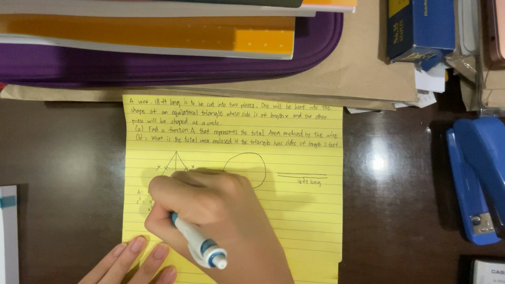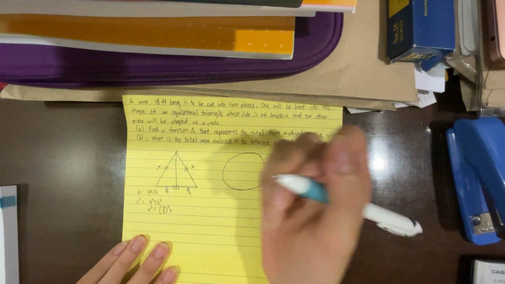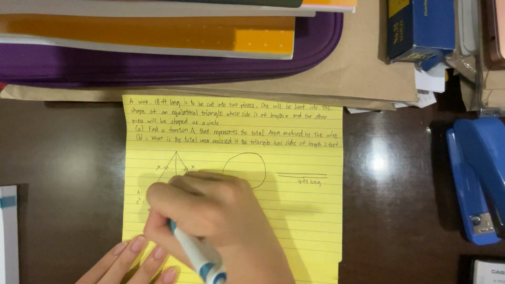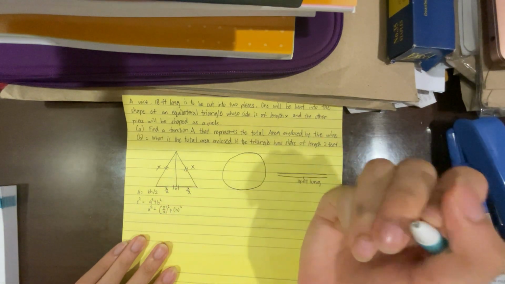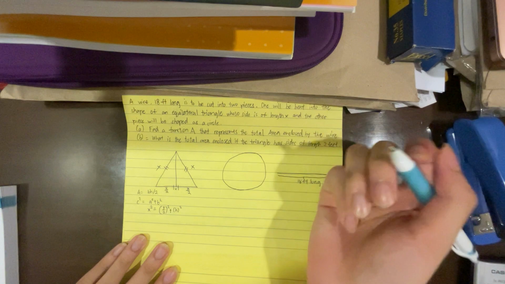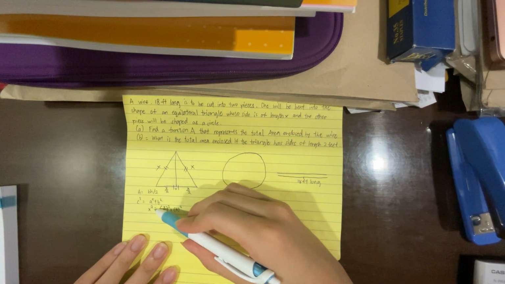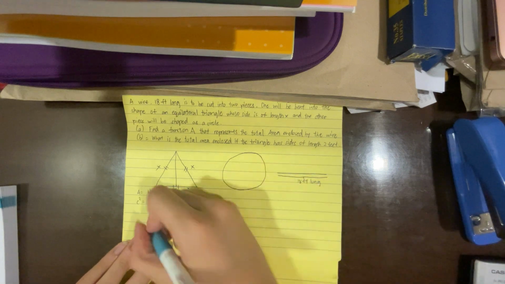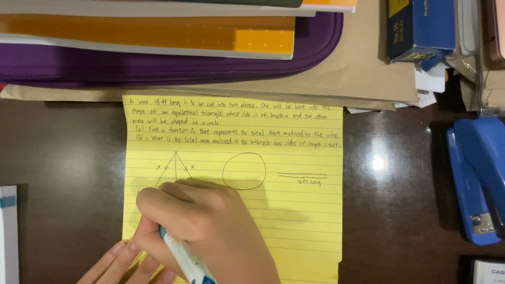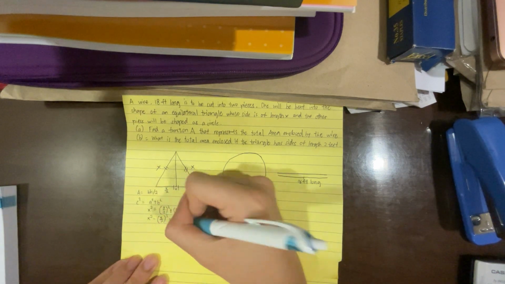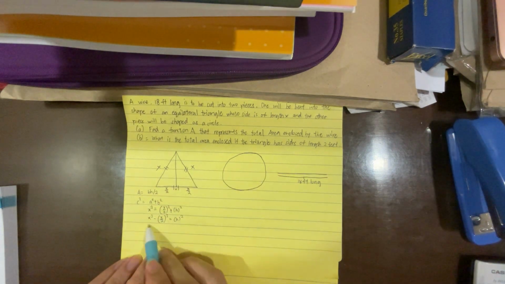And then we don't know what the height is, so let's just label that as h squared. We're just following the theorem. So in order to do this, we need to transpose this to the other side to get h squared. So that would be x squared minus x over 2 squared equals h squared, right?